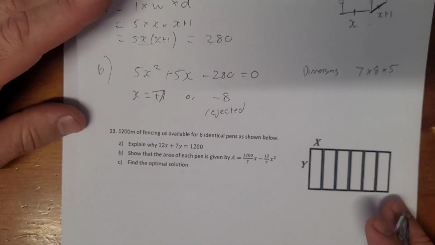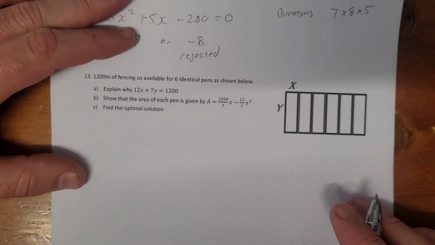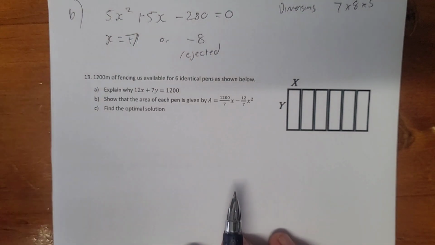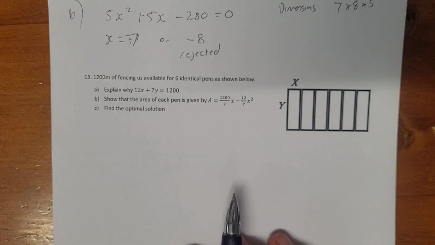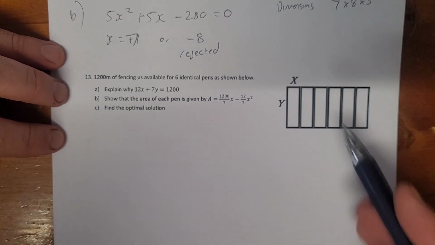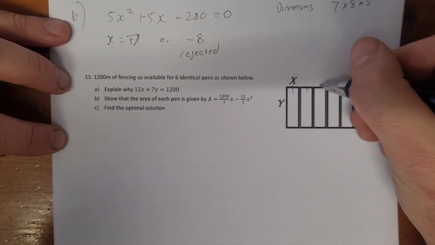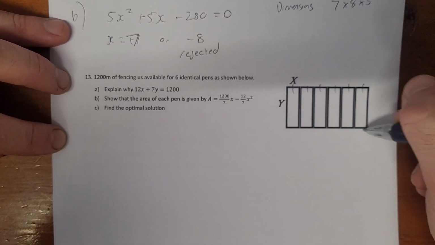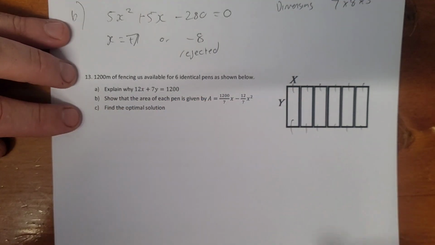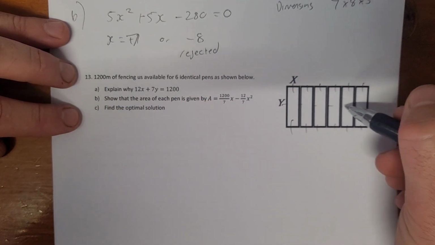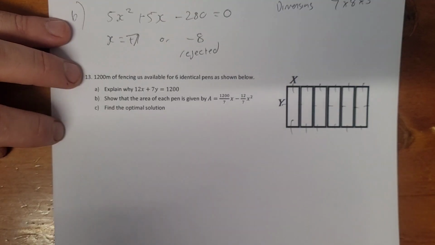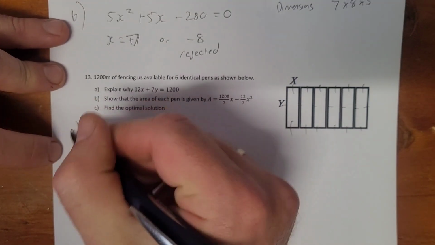Okay, on to 13. We have 1,200 meters of fencing is used to make 6 identical pens shown below. Explain why 12x plus 7y equals 1,200. Okay, so all we're going to say there is we have 12 lots of 1, 2, 3, 4, 5, 6, 7, 8, 9, 10, 11, 12. 12 lots of x, plus we have 1, 2, 3, 4, 5, 6, 7 lots of y, add up to 1,200 meters of fencing. So we can just write that as a sentence for part A.